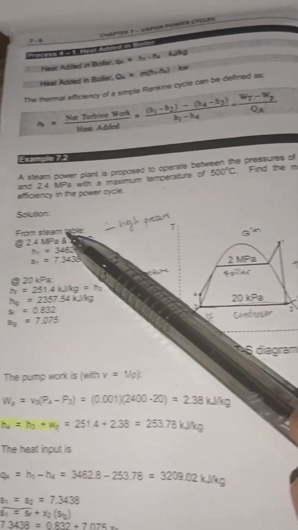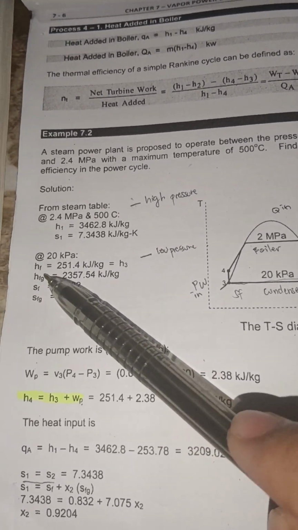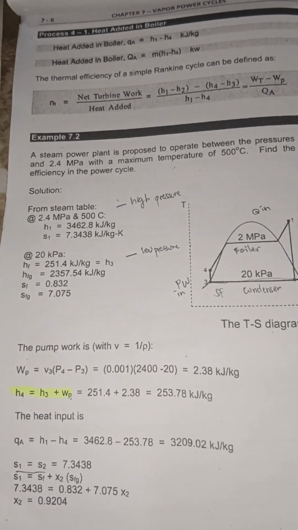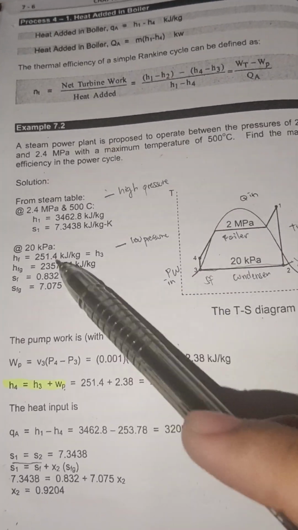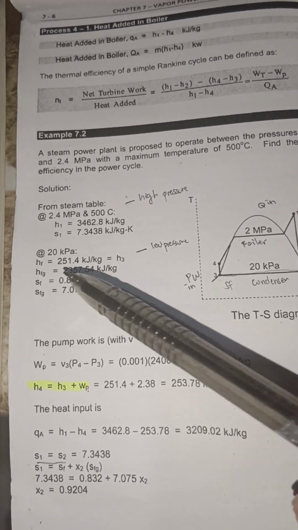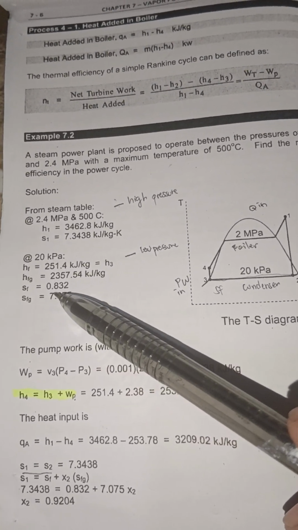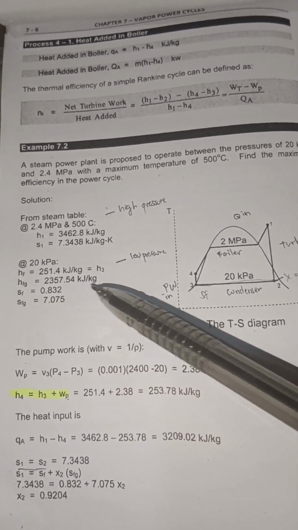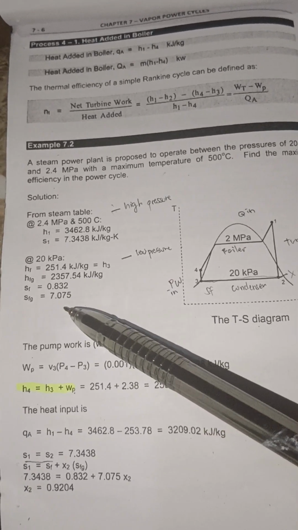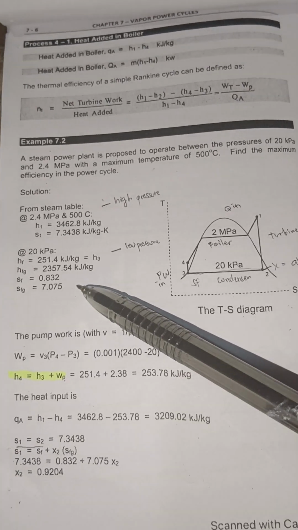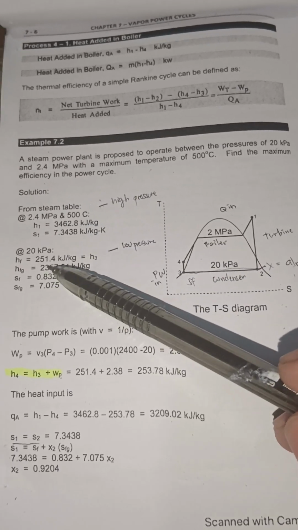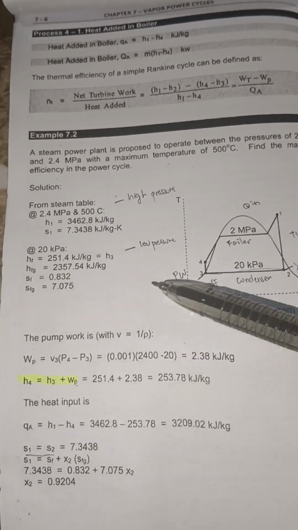At 20 kilopascal, the HF is equal to 251.4 kilojoules per kilogram. HFG is equal to 2357.54 kilojoules per kilogram. SF is equal to 0.832 kilojoules per kilogram Kelvin. And the SFG is equal to 7.075 kilojoules per kilogram Kelvin. So obviously 2.4 megapascal is the high pressure and 20 kilopascal is the low pressure.